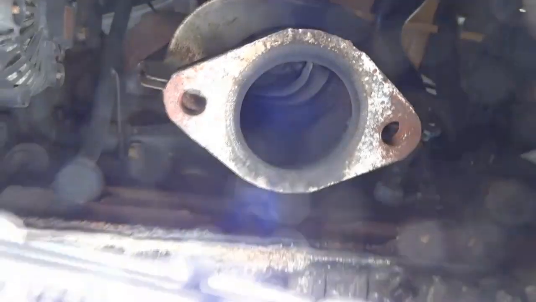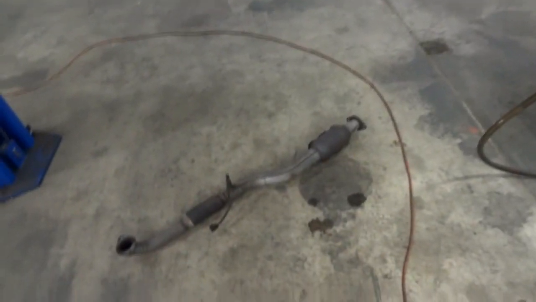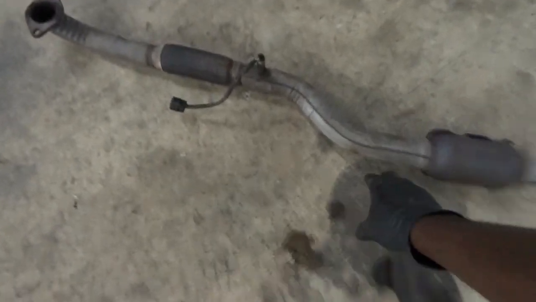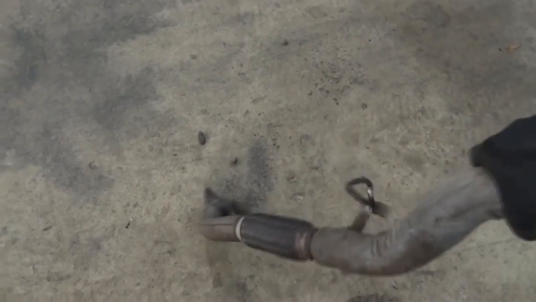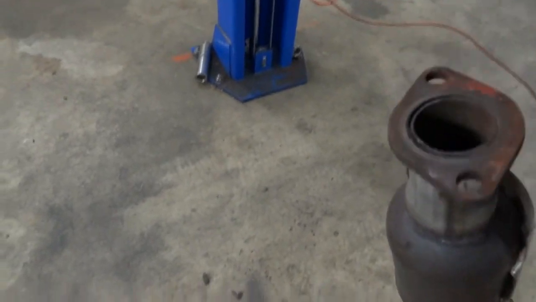Now let's just do an experiment. Let's check this and see if anything is gonna come out of it. Oh, there you go. You see all this stuff? Oh my goodness. So this is our restriction right there. If we look in here, I don't know if you will be able to see, but I see a lot of stuff. Woo! Wow, do you see all this stuff? So this is what was causing the restriction.